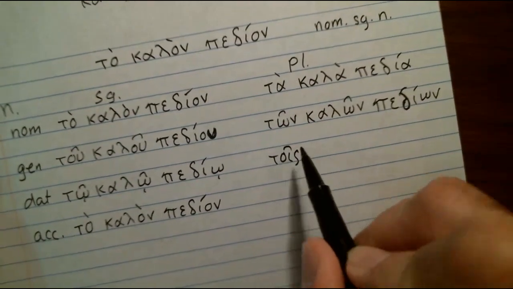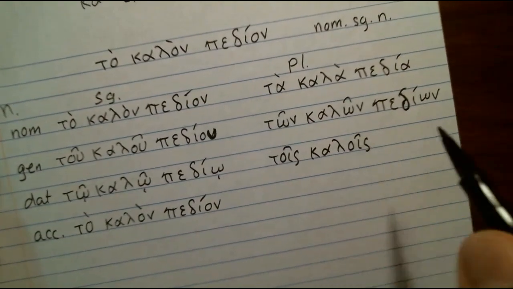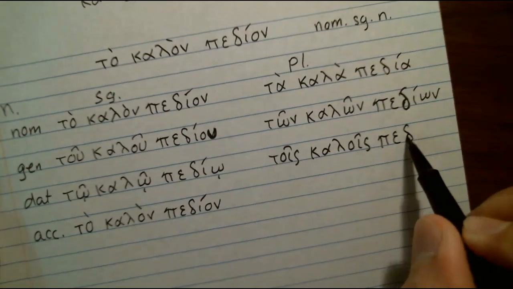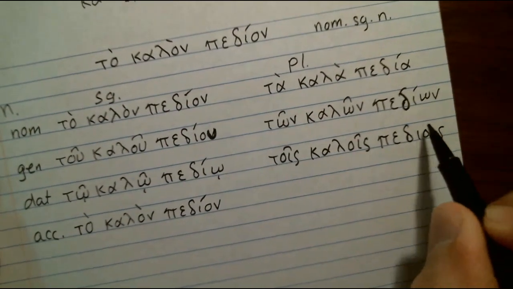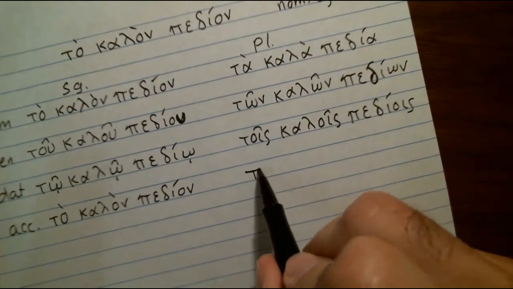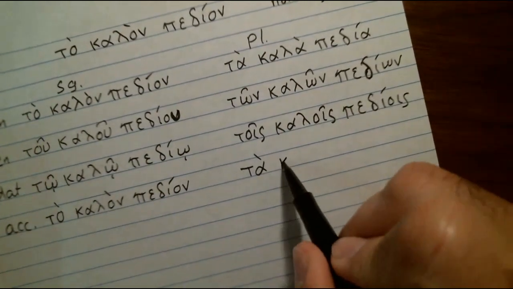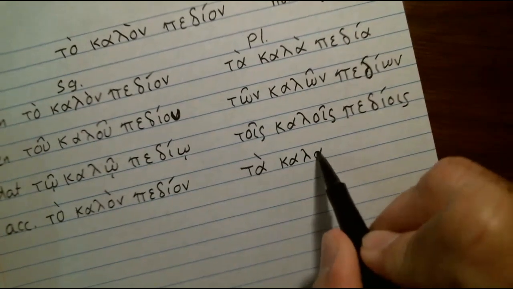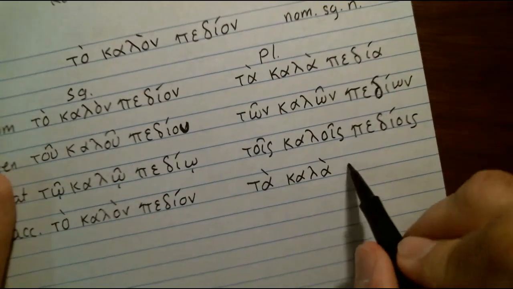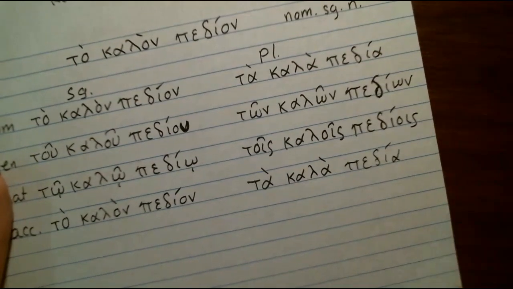Now we have tois. Kalois. Circumflex. Pediois. Now we have ta. Now we're back to the accusative, same as nominative here. We're just writing it out again for the sake of a learning paradigm, same as we did in the nominative plural.